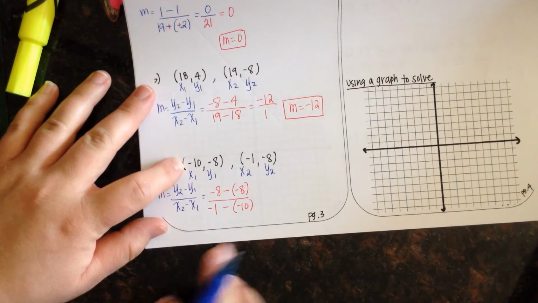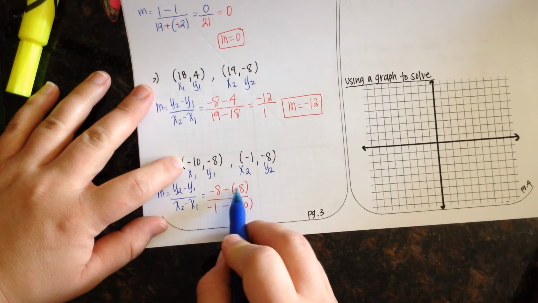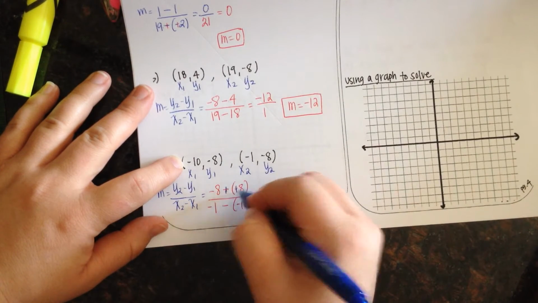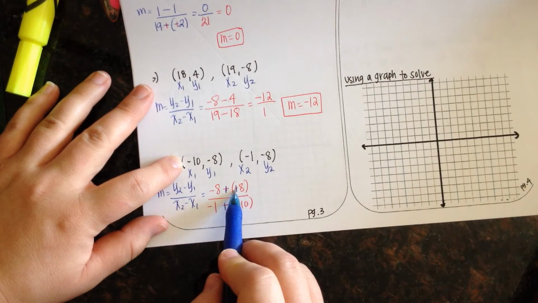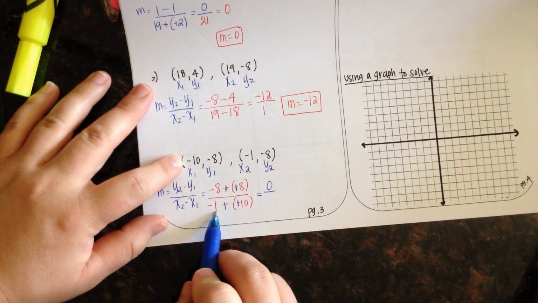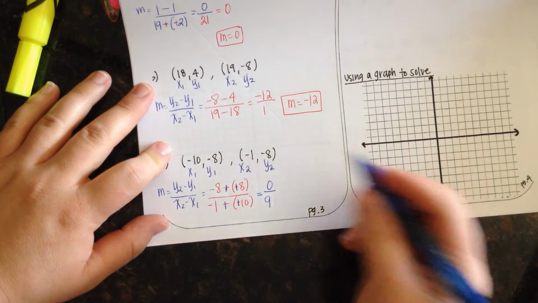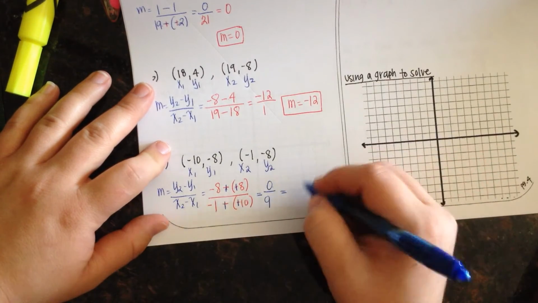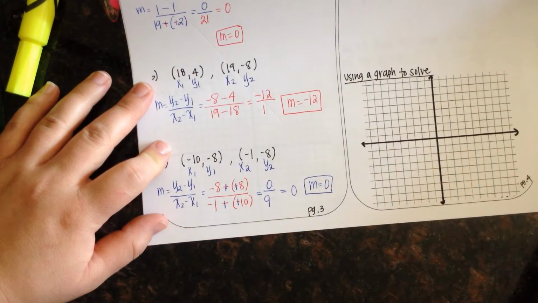Remember, watch your negatives here. So in this case, I have a negative 8 next to a minus, so those end up turning positive. Same thing on the bottom. So negative 8 plus 8 is 0. Negative 1 plus 10 is 9. And so when 0 is on top as a numerator, my slope is 0.